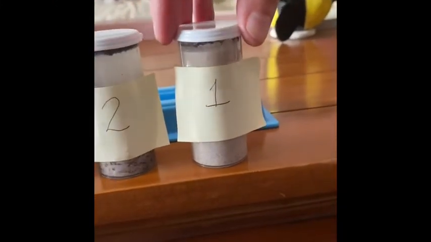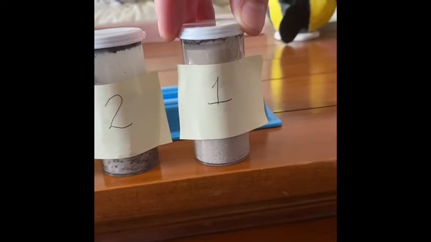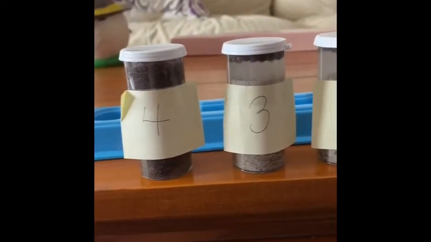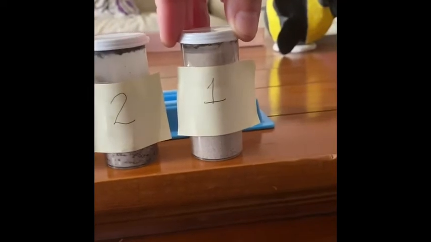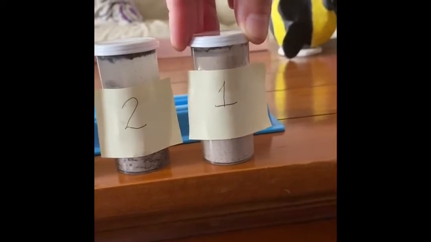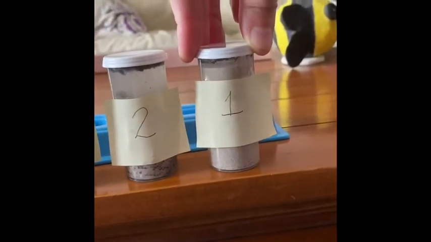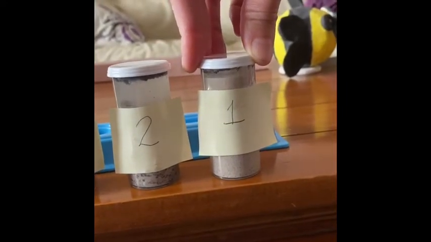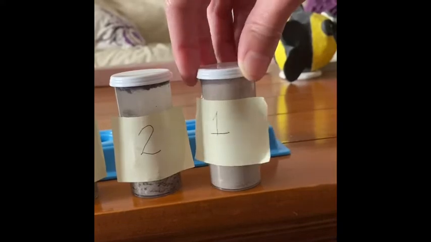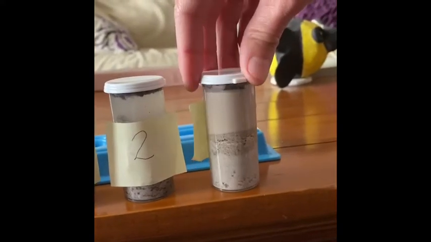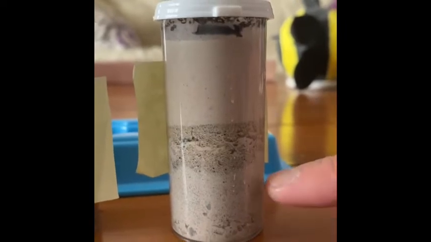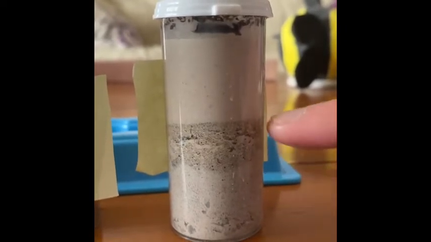Now we're going to observe, and I would like you to draw 4 cylinder shapes at home and draw what you see, and then you could take a picture of it and submit it to me on either Seesaw or email. So this is soil number 1. You can see it's starting to split up into several different levels.